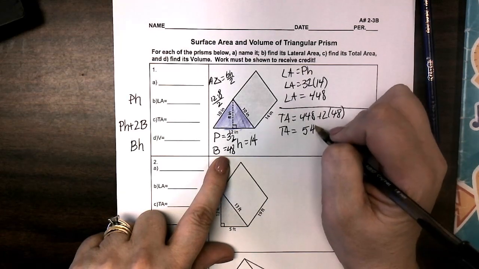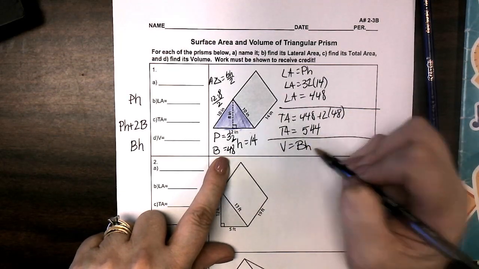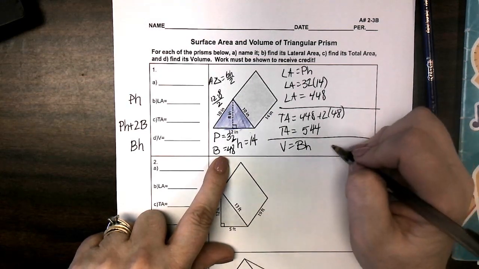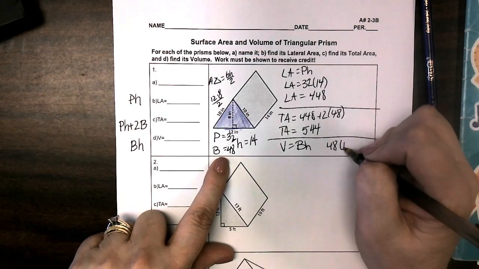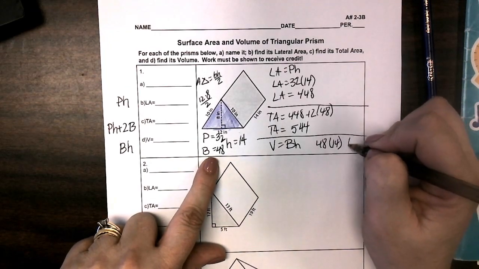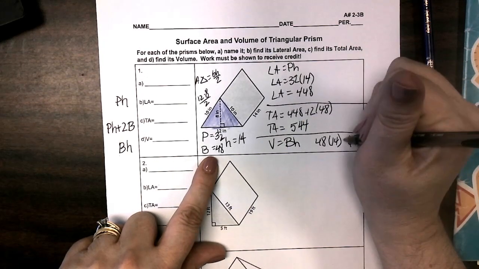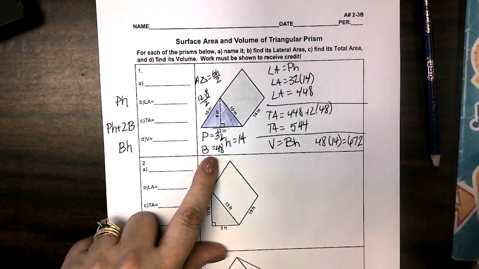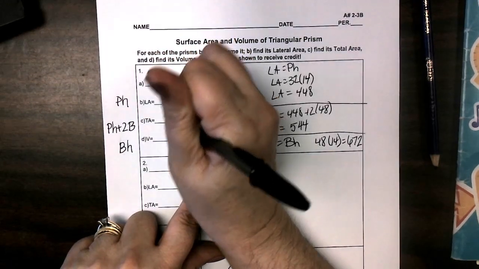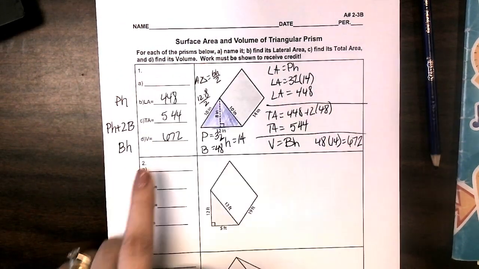544. And then volume is area of the base times height, big B times H, which is 48 times 14, which is 672. So lateral 448, total 544, volume 672.